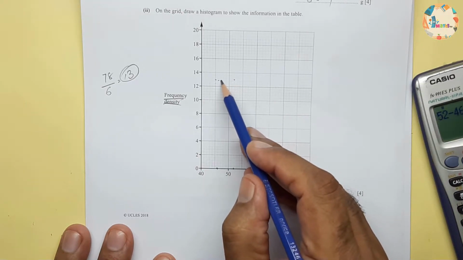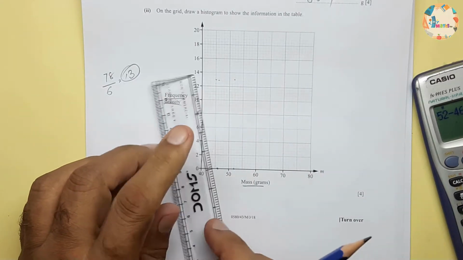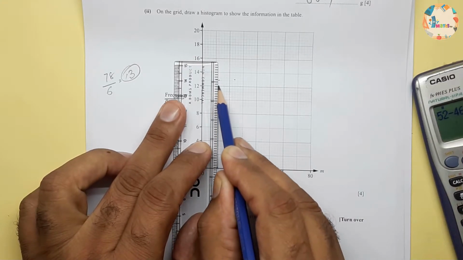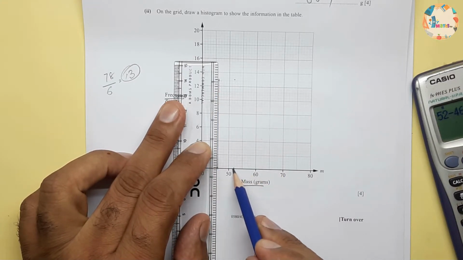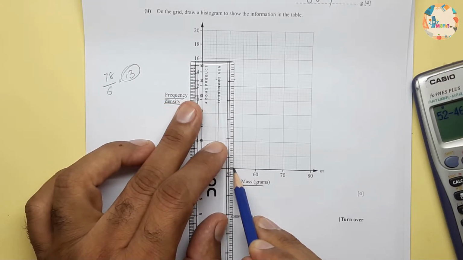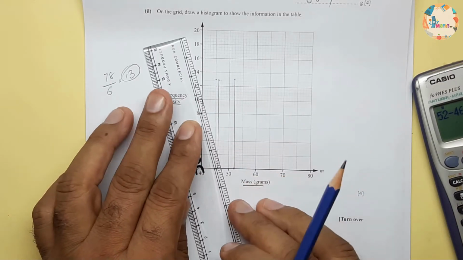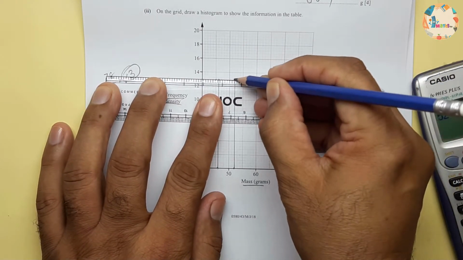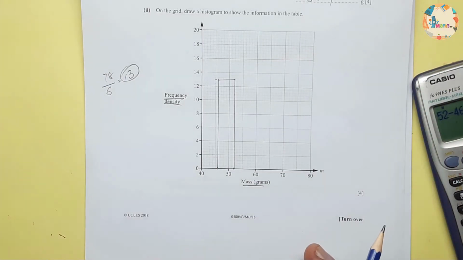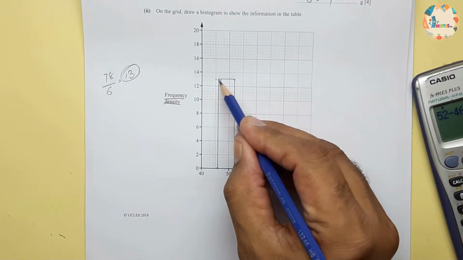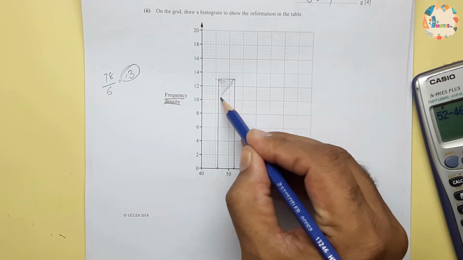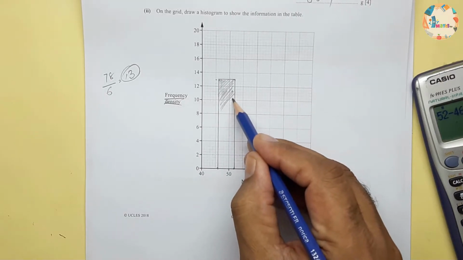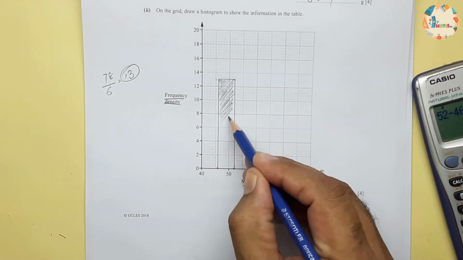So we are taking up to this middle point, and if we draw the bar, this will be from 46 up to this one, and from 52 also up to this height, and then we join it like this one. So this will be up to 13. This will be our bar. Hopefully you understood everything. I'm trying to explain whatever possible.